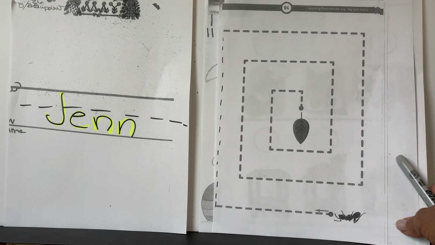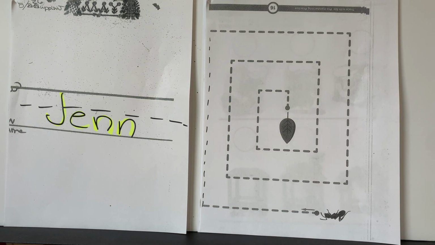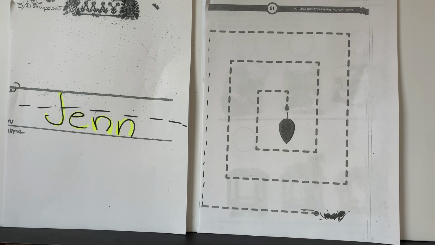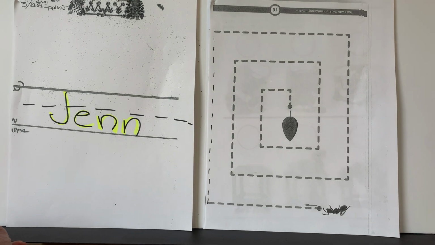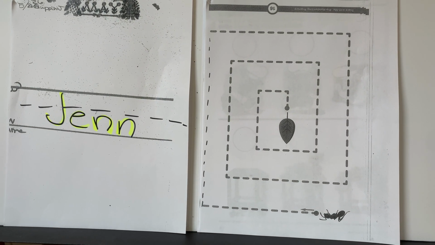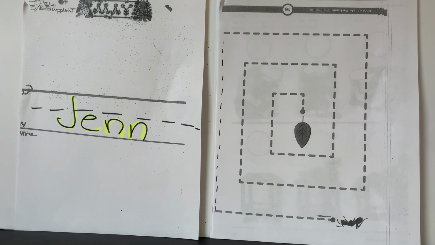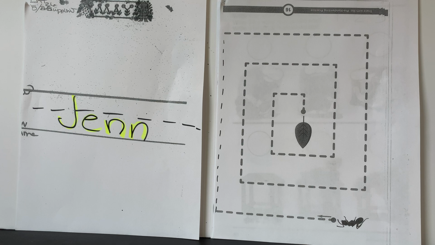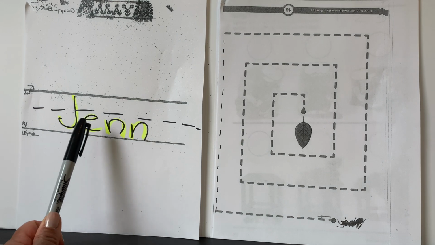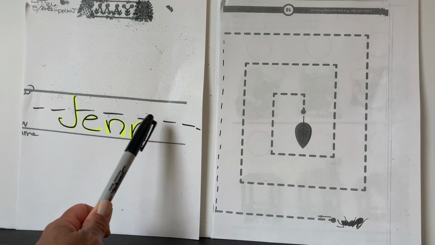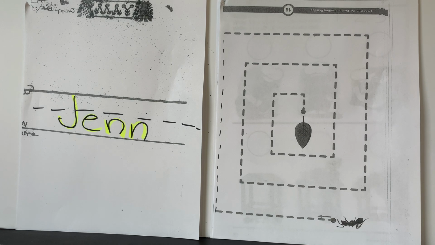All right, so we want to start out with our first name as always, and all names begin with uppercase letters, so they always start at the skyline and come down to the grass line and back up over to the plain line. Now my name begins with a J, so my name starts at that skyline down to the grass line and up to the plain line. The rest of the letters in my name are under the plain line, which are the dashes right here. Let's get started.